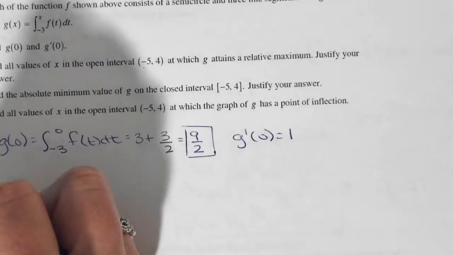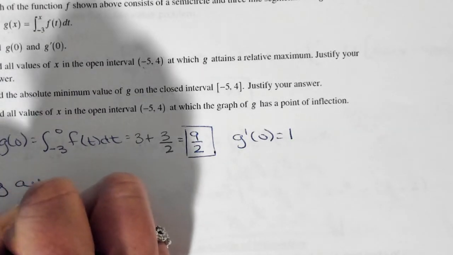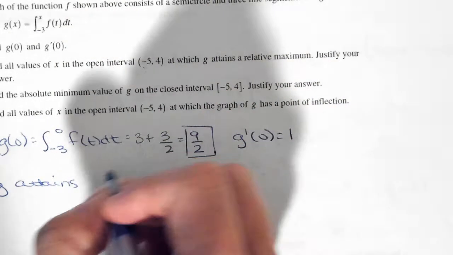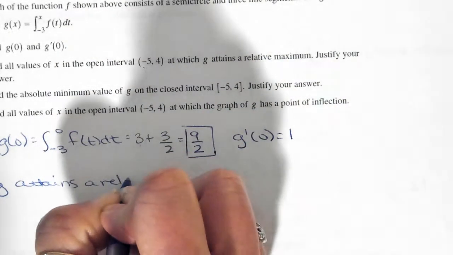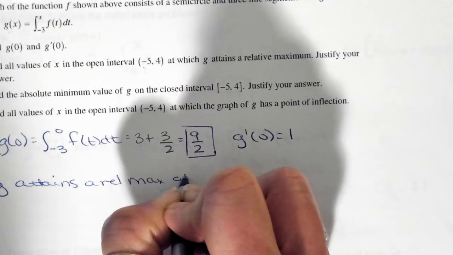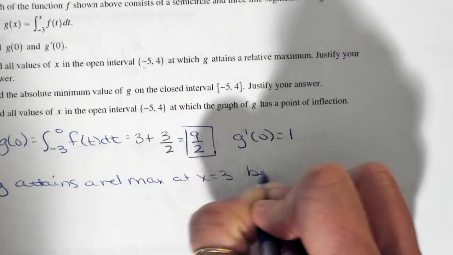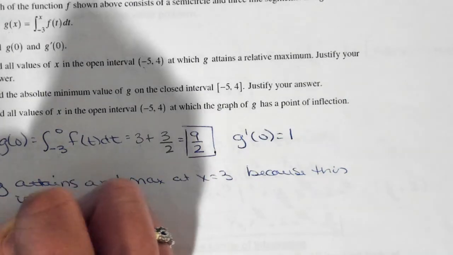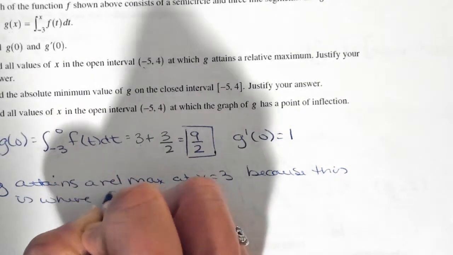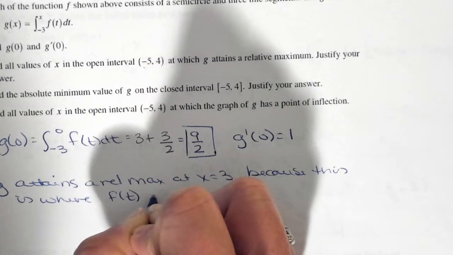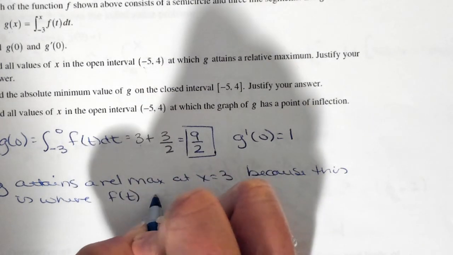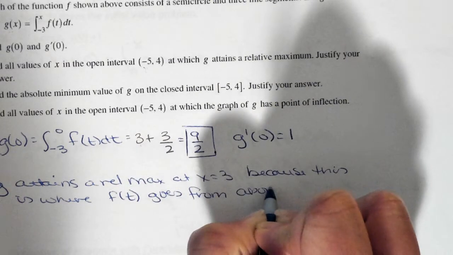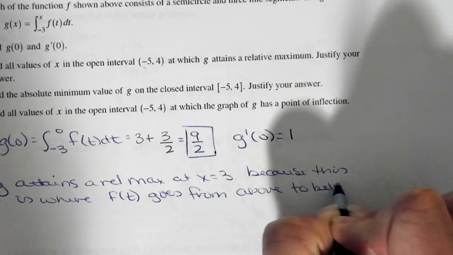So we would say that g attains, and I'm just using the wording from the question, a relative max at x equals 3 because this is where f of t goes from above to below the x-axis.